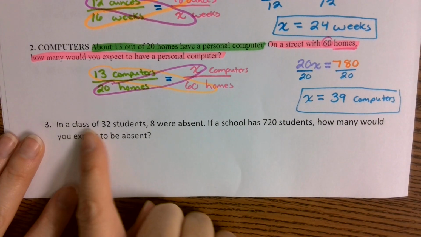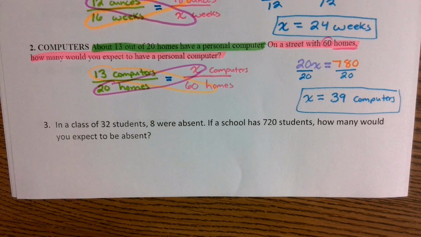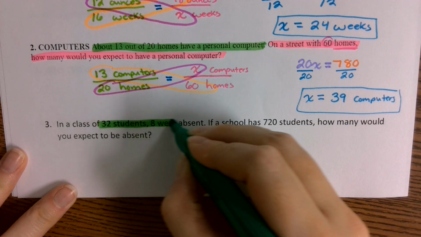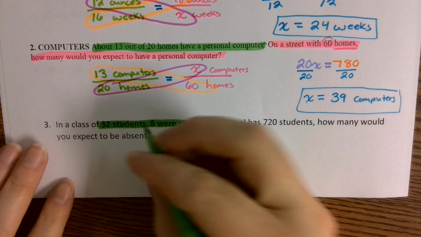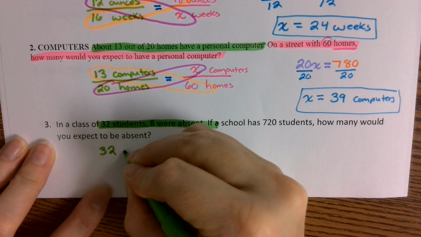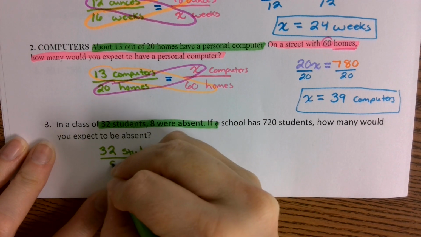So for here, in a class of 32 students, 8 were absent. So there's the information that I'm going to create my proportion from. So again, I could do 32 students over 8 absent, or I could do 8 absent over 32 students. Doesn't matter. I'm just going to go in the order that I see. 32 students, 8 absent.